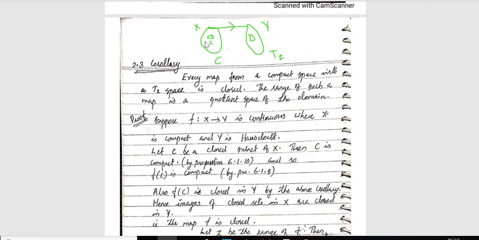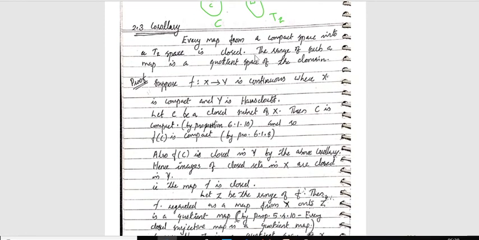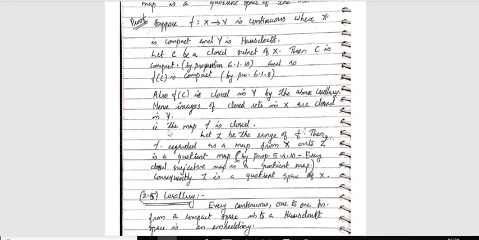And so f of C is compact because a continuous function maps a compact set to a compact set. So f of C is closed in Y by the above corollary. The above corollary says that a compact set is closed in a Hausdorff space. So here you have got a compact set in the Hausdorff space, and then by the previous corollary, this is closed. So the map f is closed.